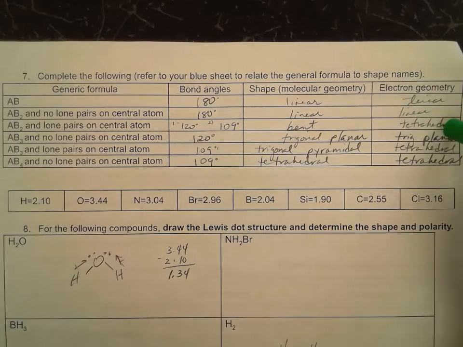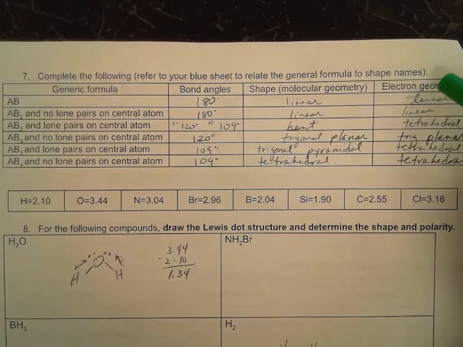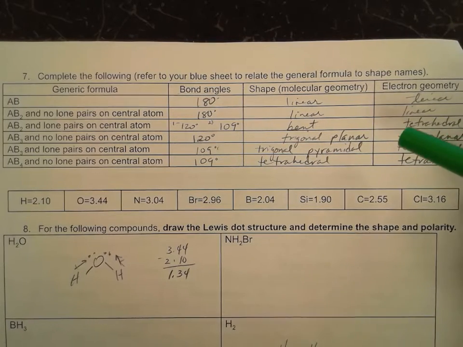Then, when we run into this term called electron geometry, that's just the term used if we were to consider the lone pairs as not just determining the shape, but what shape would it be counting those lone pairs as though they were a bond.